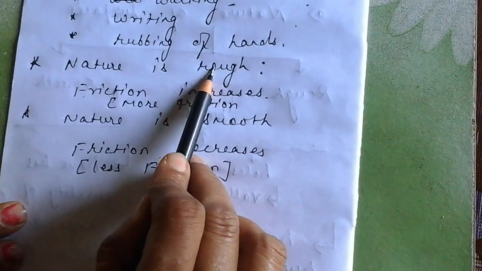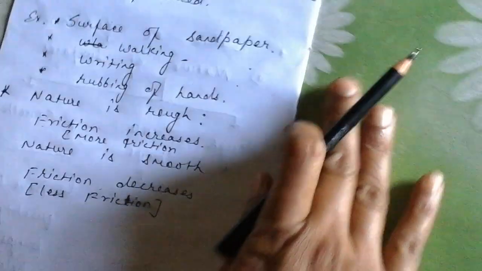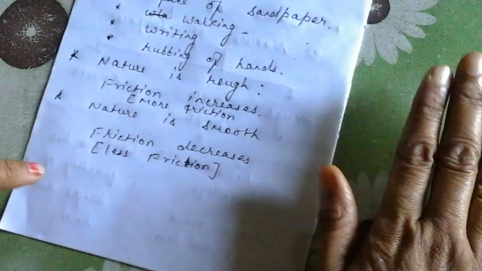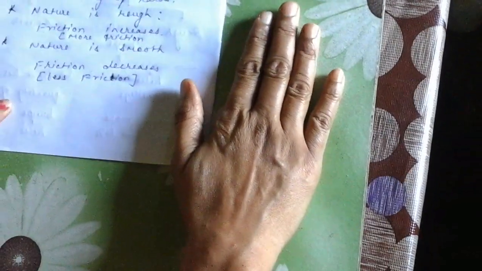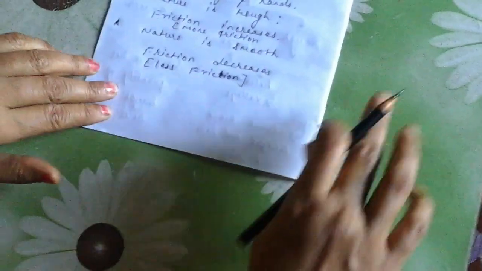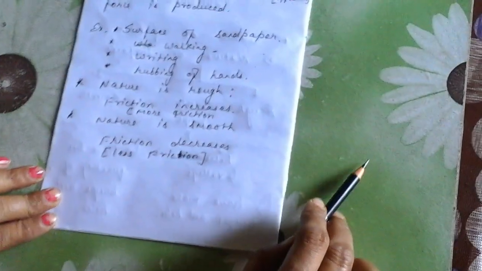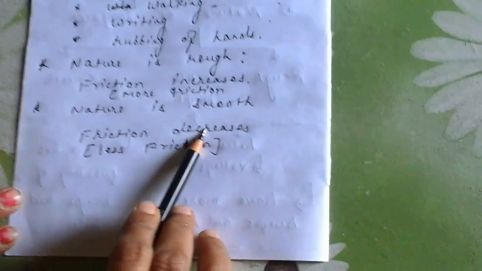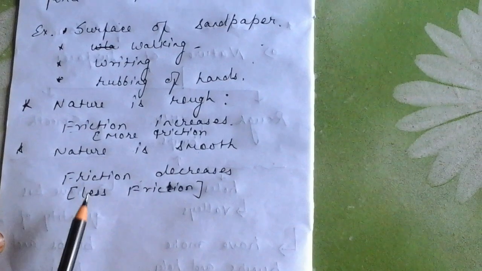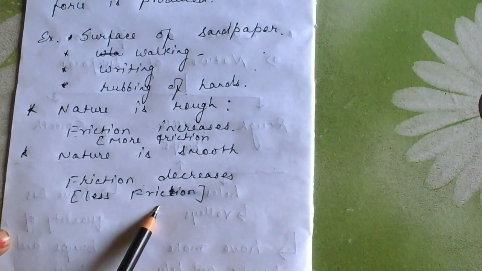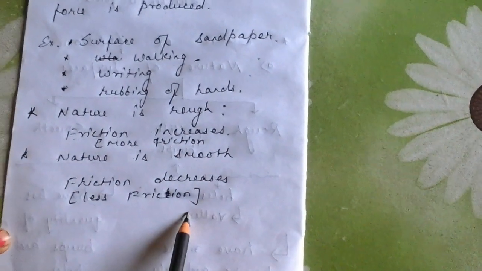And that surface is a rough surface. If we take a smooth surface, for example this surface, when I move my hand on this, I can move it easily because the interlocking between the bumps and holes of this surface and my hand is very little. This is a smooth surface. So friction decreases on a smooth surface. How do we measure this?